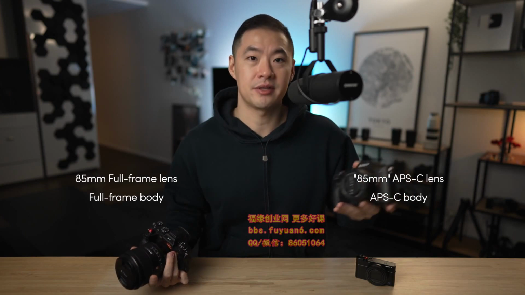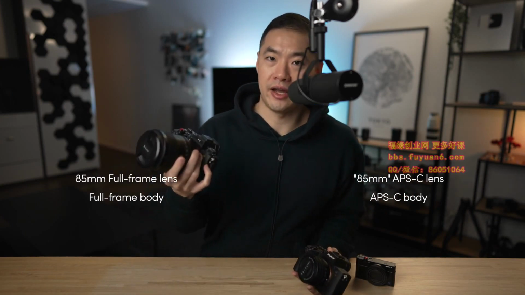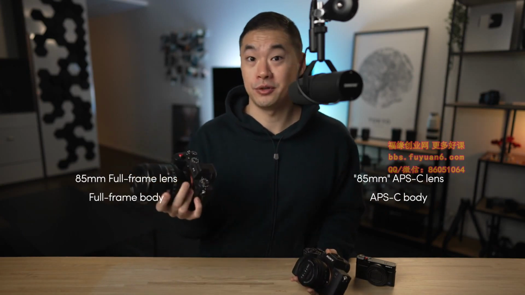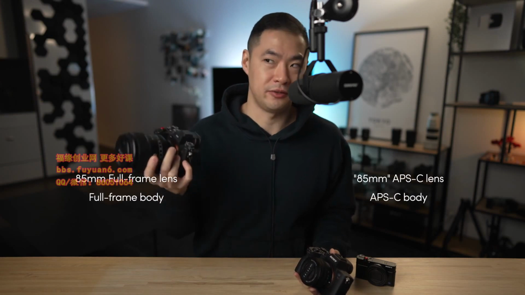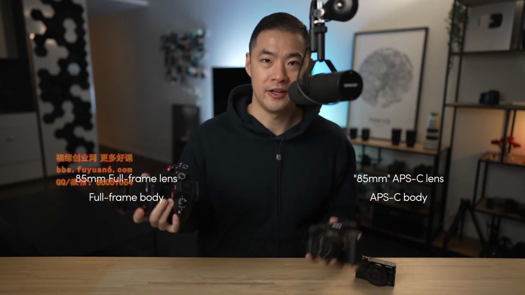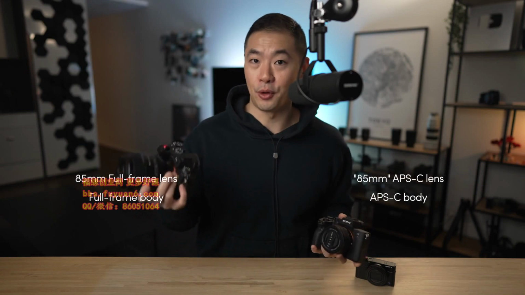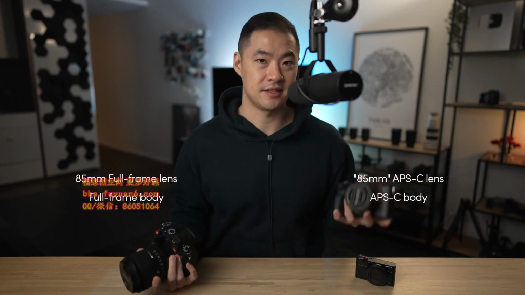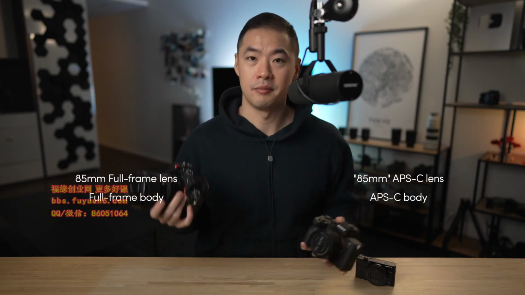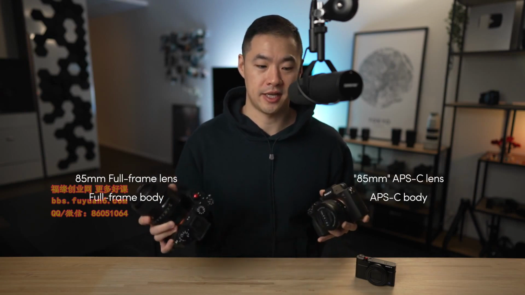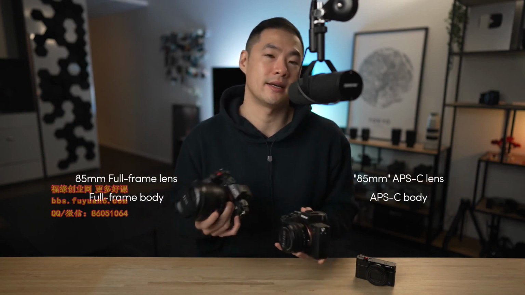APS-C body, APS-C lens. This full frame 85 on a full frame body will shoot 85mm as well, a full frame lens on a full frame body. Now, this is because both the lenses and the sensor sizes are made for each other, but both camera systems share the same mounting system, so these lenses are interchangeable.